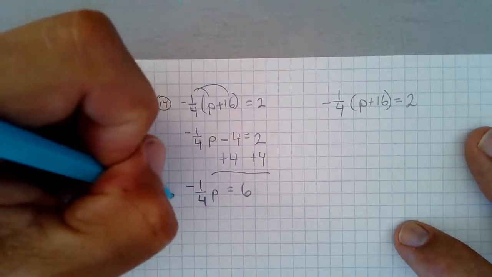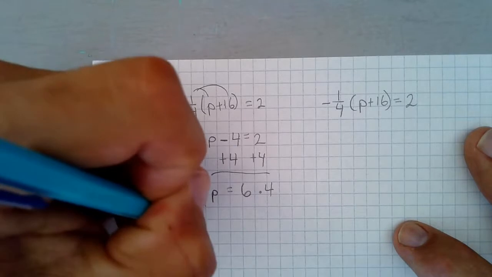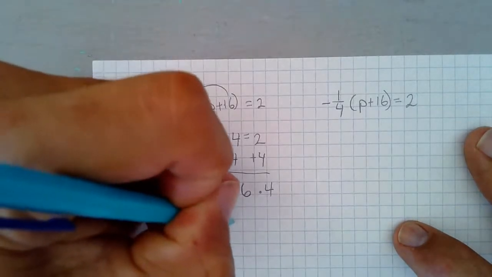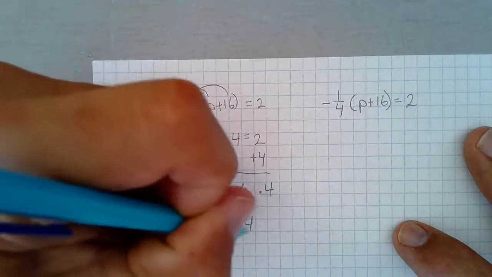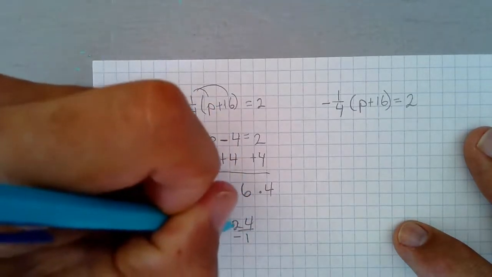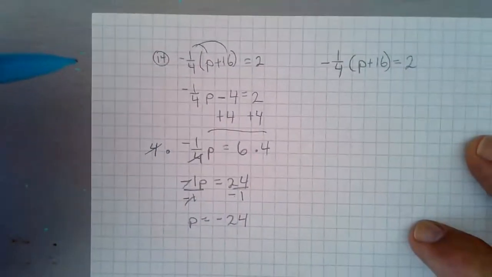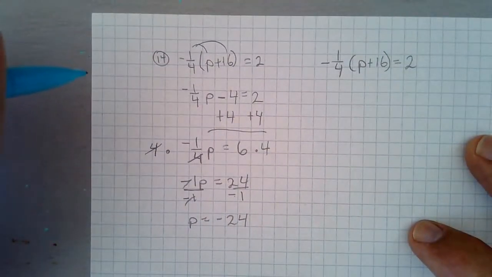I'll multiply both sides by 4. And these cancel. I have negative 1p equals 24. And now I have to divide by negative 1. And those cancel. P is equal to negative 24. Okay, that's one way of doing it.